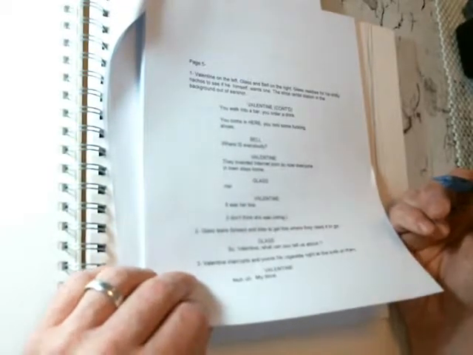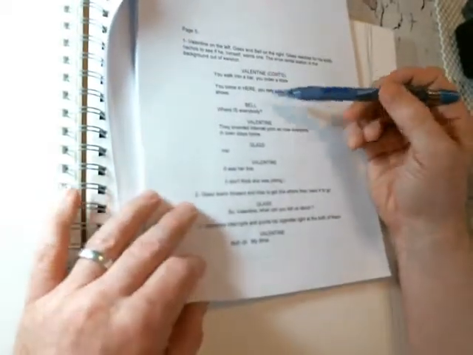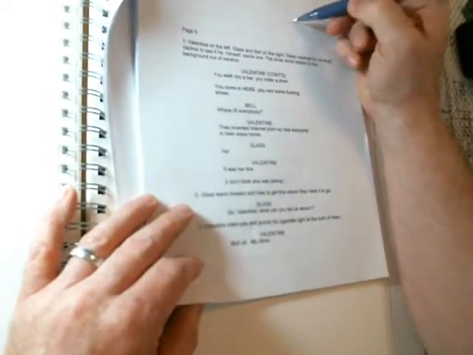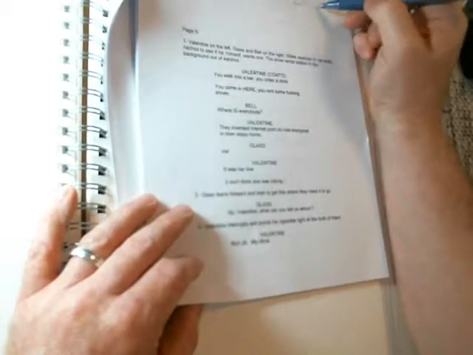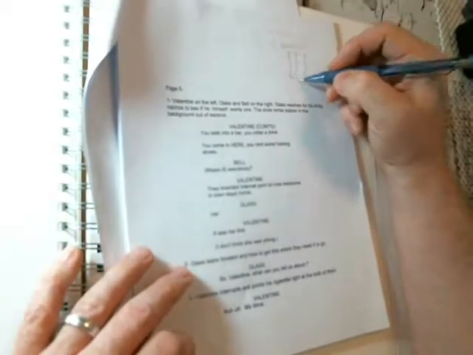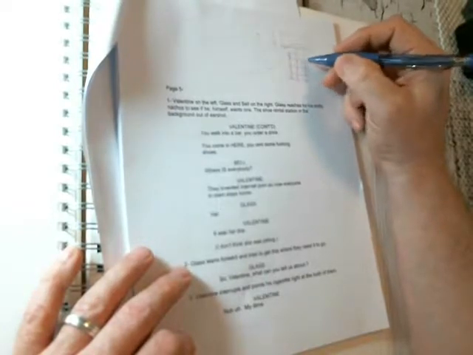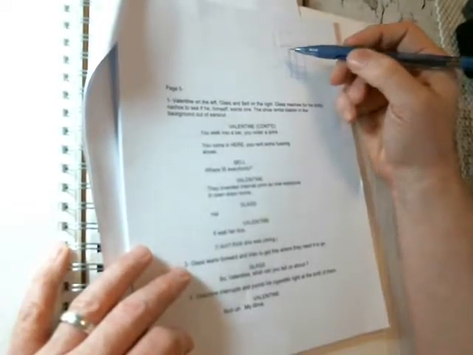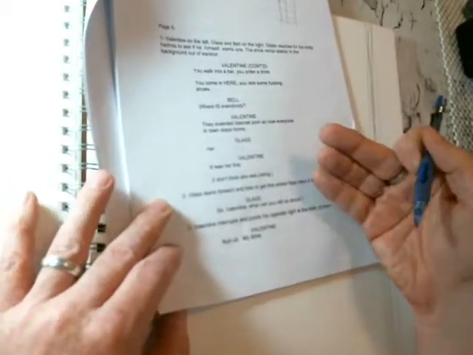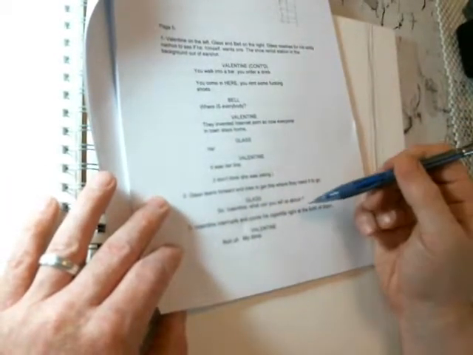Panel 2. So obviously there's a lot of dialogue on this page, so it's going to need to be either a taller panel or a wide panel, but it's going to be a significant panel. It can't be a little panel like this. It's going to have to be either tall or wide, to fit in all this dialogue. It's not a lot of dialogue, but it's enough that you have to consider it.